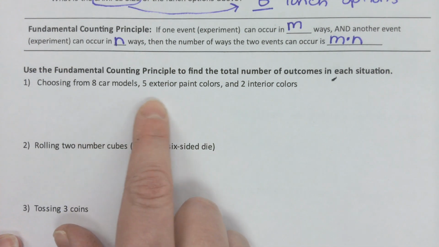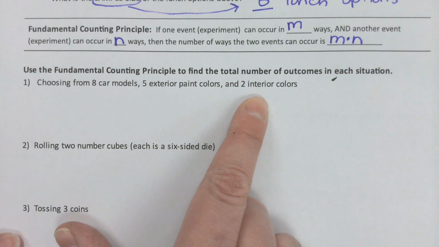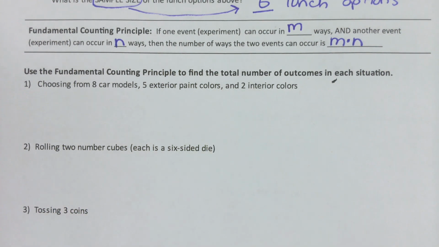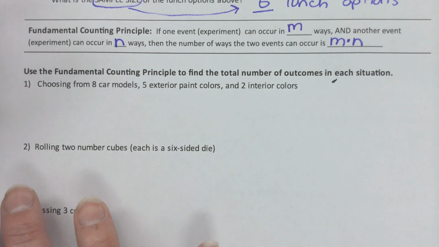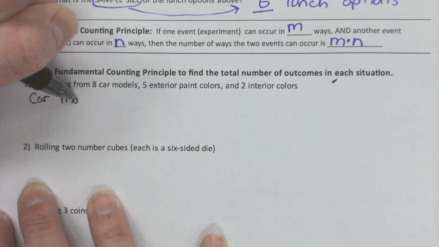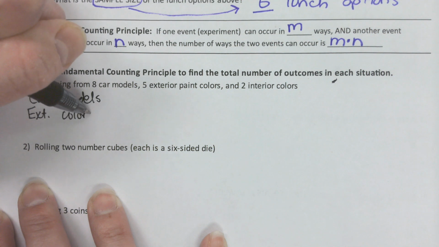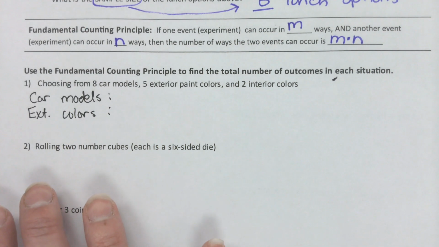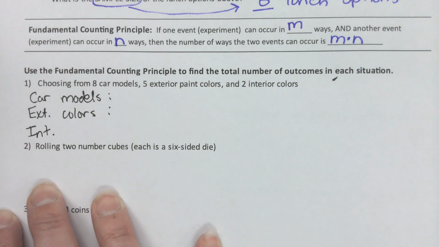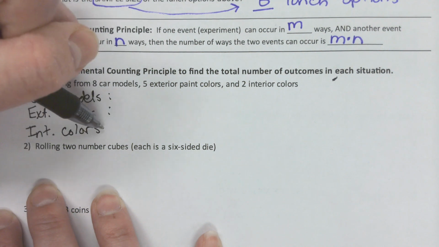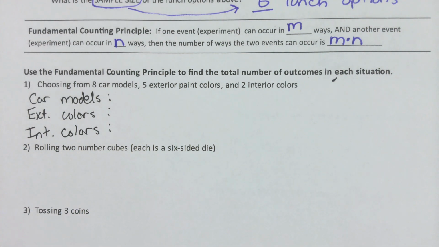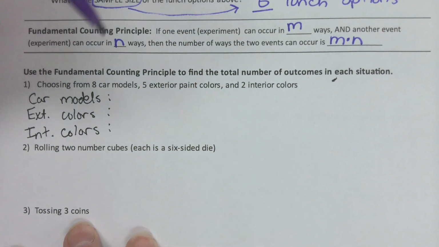Number 1. Choosing from 8 car models, 5 exterior paint colors, and 2 interior colors. I'm going to write those out. Those are categories. So we have car models, and I'm just going to say exterior colors for short. This is really just for organization, so you can abbreviate however you want. Interior colors is going to be my last category. In the future, you'll come to realize that you'll have an FCP problem if you can make categories of things. That's a dead giveaway.